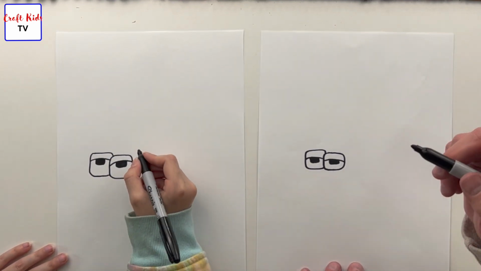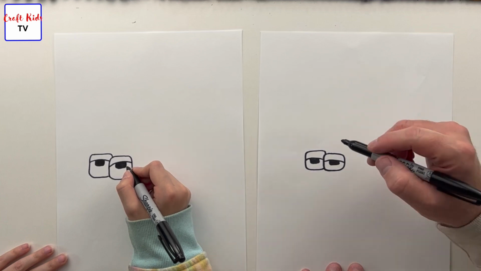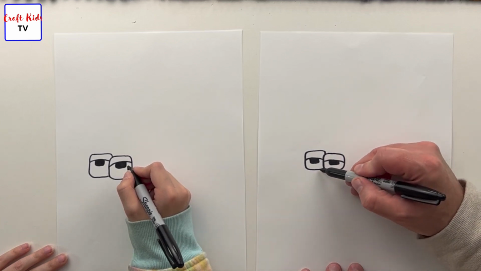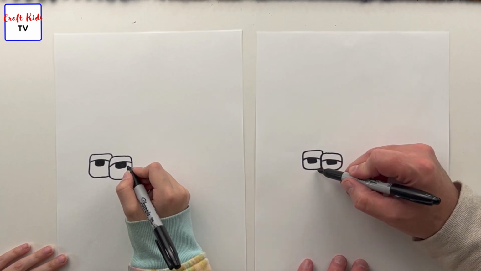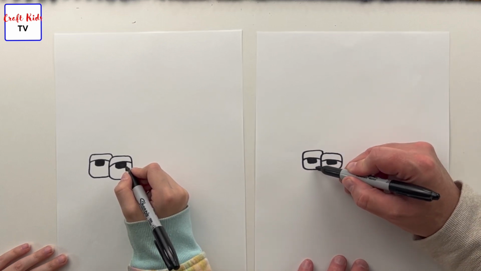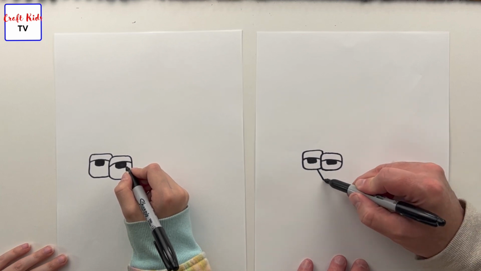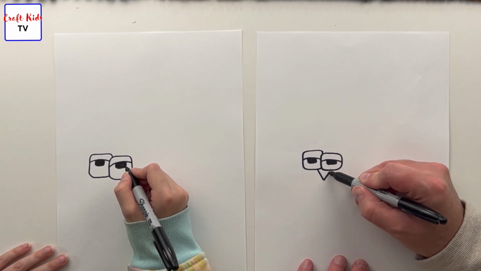Awesome job. Now, B has a nose that's sticking out of this eyeball that is on our left, but it's his right eyeball. So we're gonna come down, and it's gonna come at an angle like this, and then it's gonna tuck right up into just about the middle of that eyeball.